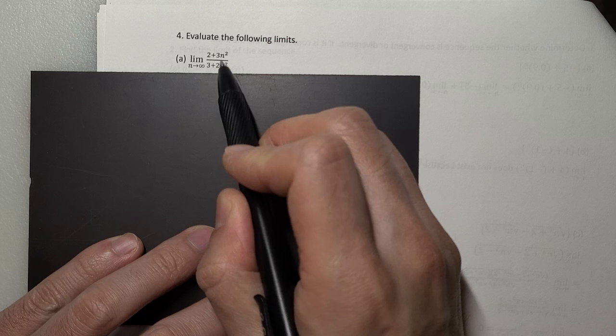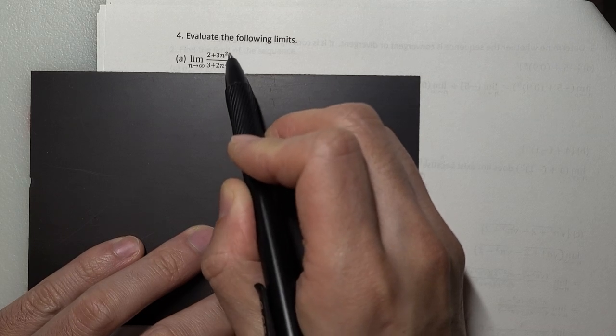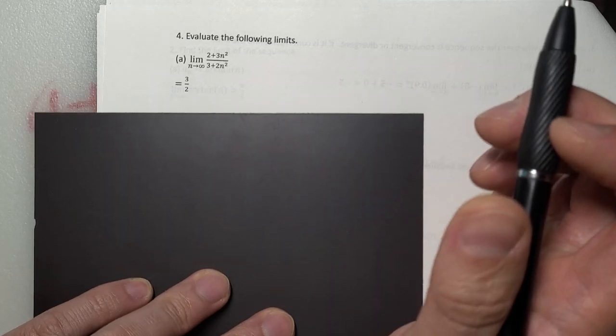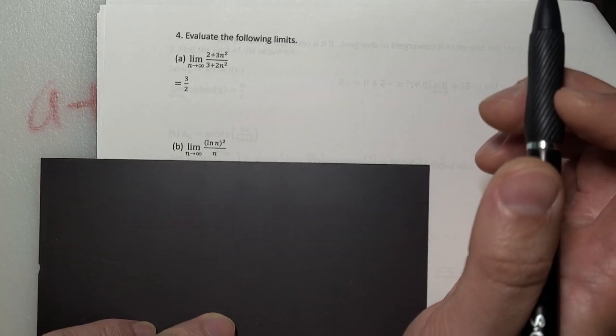Does this limit exist? Does it not? Again, the quickest way to do this is to treat it like a rational function. Do the degree test. The biggest degree on the top is 2. The biggest degree on the bottom is 2. They're the same. Take the ratio of the leading coefficients: 3 over 2. How about this one?